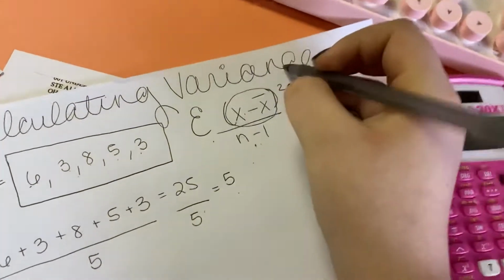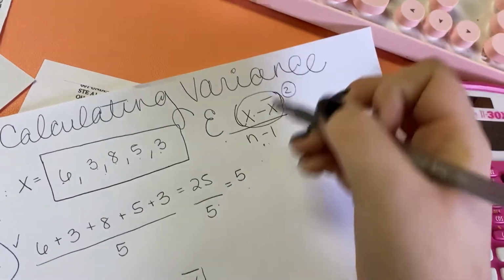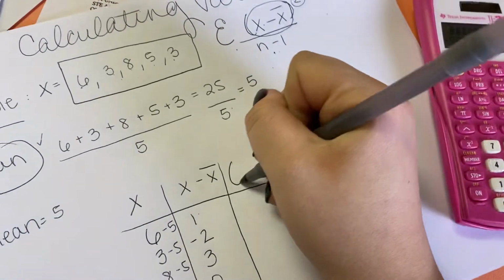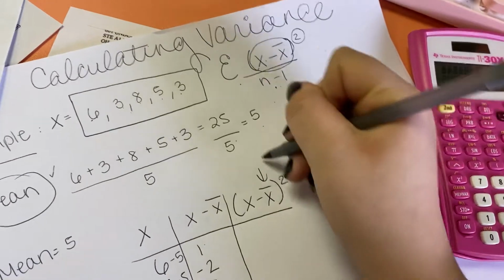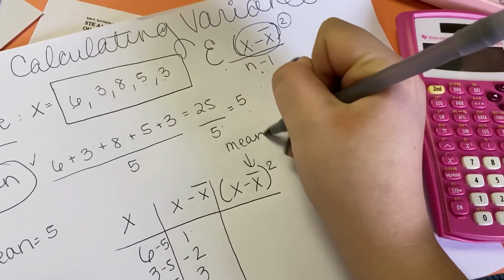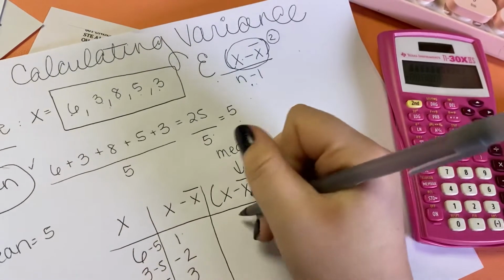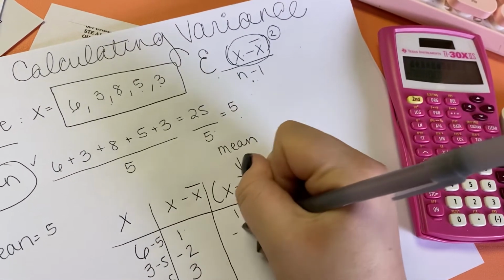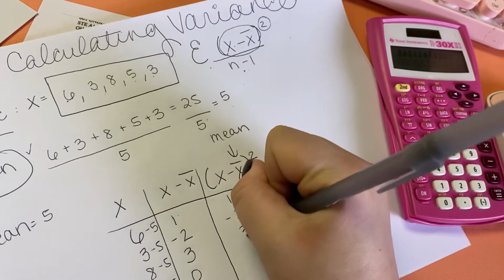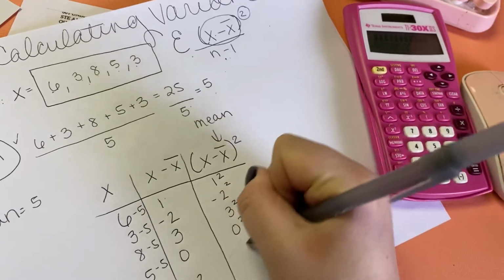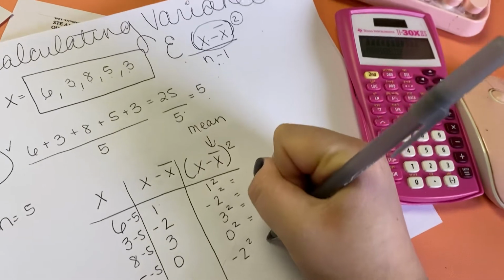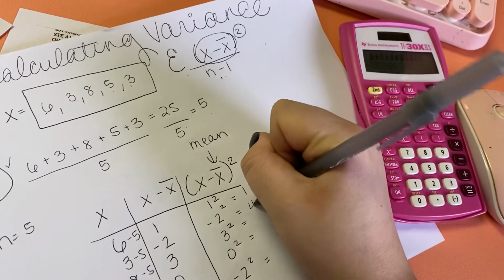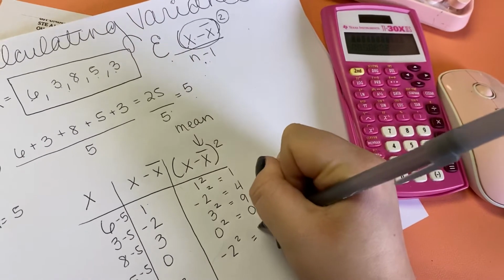Next, we're going to fulfill this part here and square each of these values. So that's x minus x bar squared. Again, this x bar just means the mean. So we're going to do 1 squared, negative 2 squared, 3 squared, 0 squared, and negative 2 squared, which equals 1, 4, 9, 0, 4.